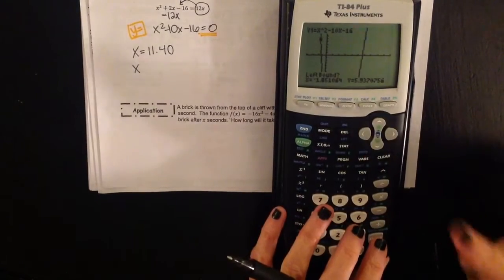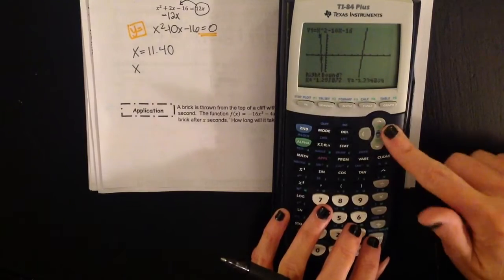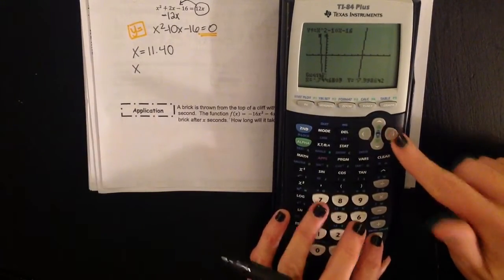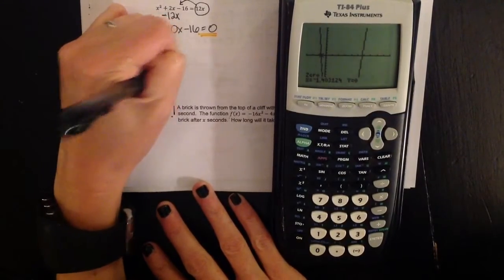Even though I wasn't exactly on it, I was as close as I could get. I'm going to go back to where I was, and now I'm going to go right and lock in and hit enter. And x is equal to negative 1.40.